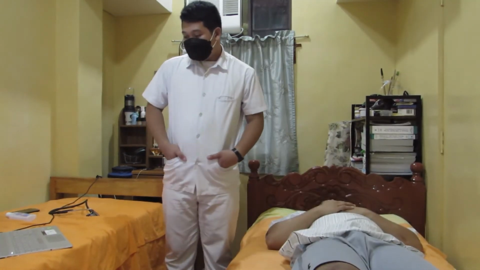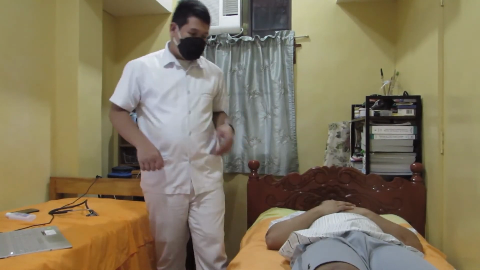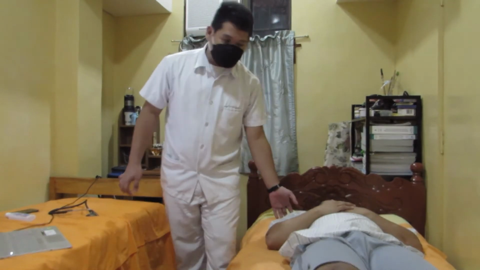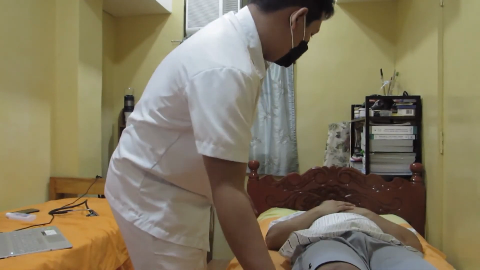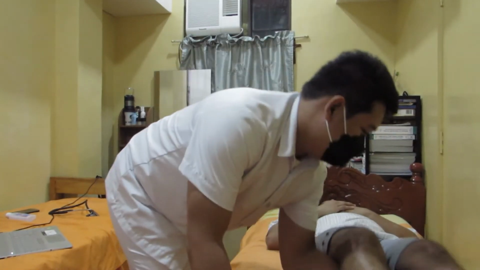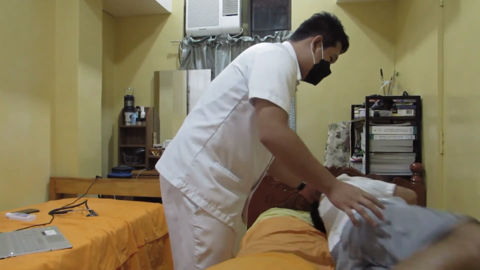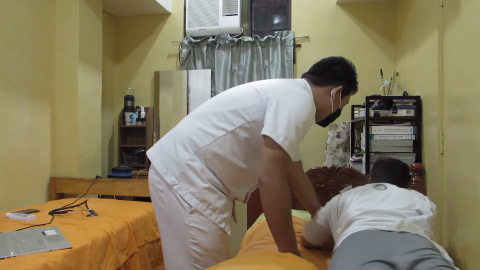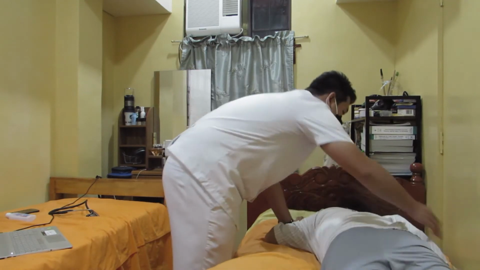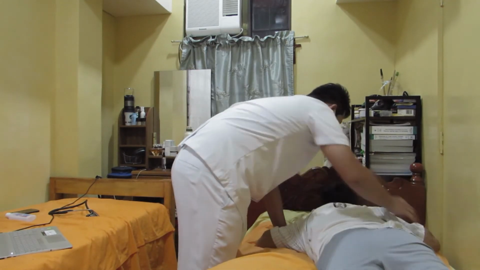And lastly, it would be the superior segment. So the patient would be facing down flat. And the patient's hand must be here.